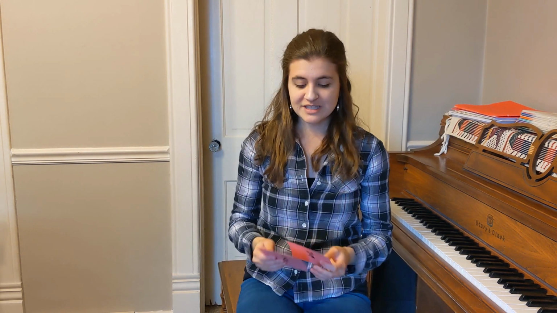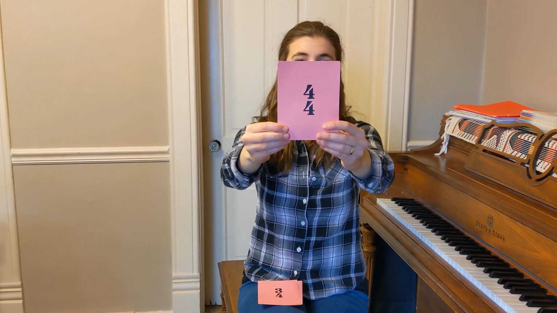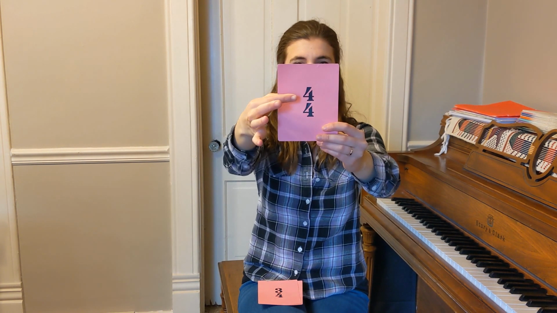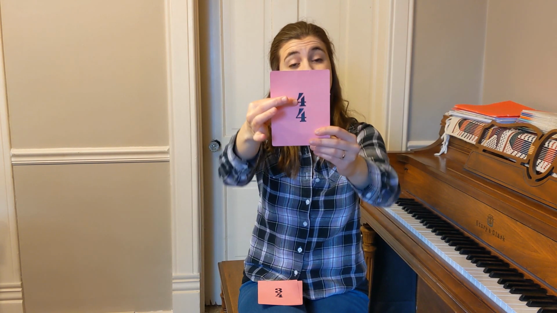We'll talk about the bottom number a little bit later. You don't really have to worry about it right now, okay? So just focus on the top number. What is it called? What is the whole time signature called? And how many beats per measure, okay? So once again, we see this card and we say time signature 4/4, 4 beats per measure.